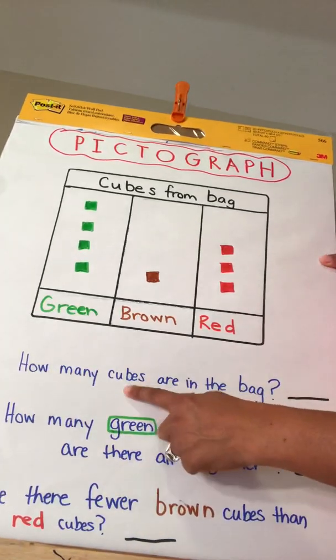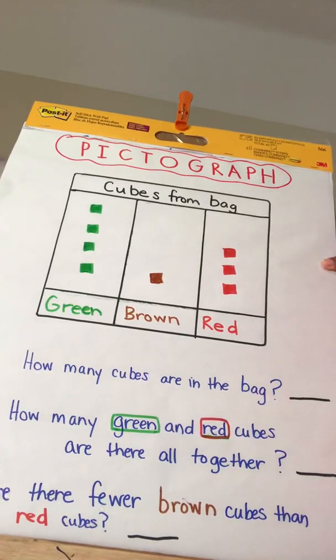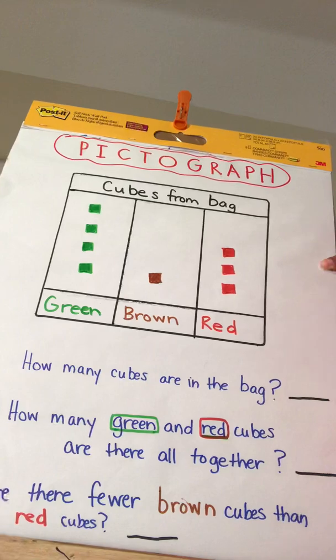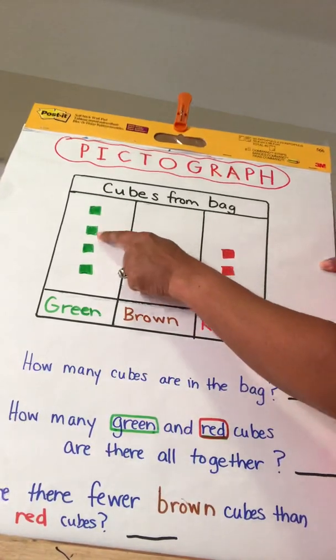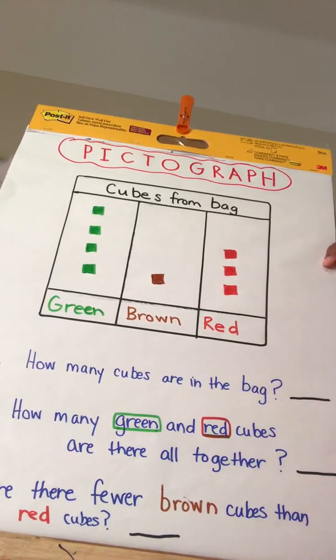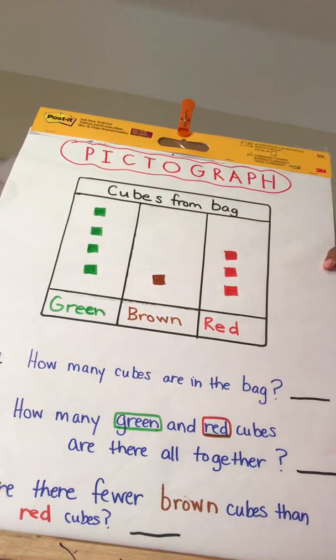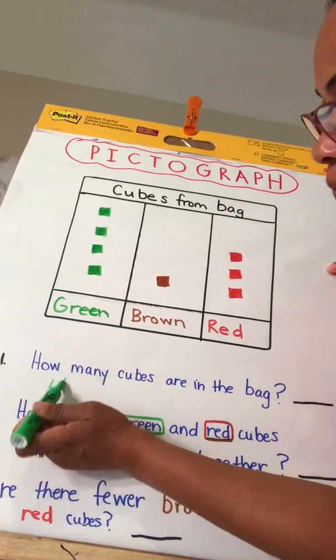How many cubes are in the bag? How do we know how many cubes are in the bag? Well, what we do is we're going to add. We know that we have 1, 2, 3, 4 green cubes in the bag. So we'll take our marker and we will write 4.